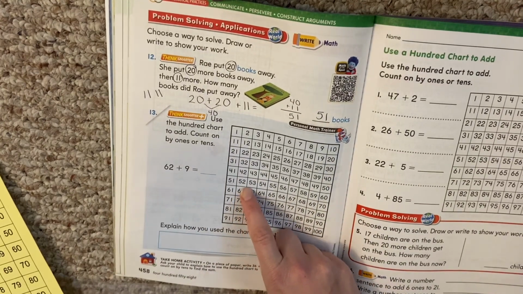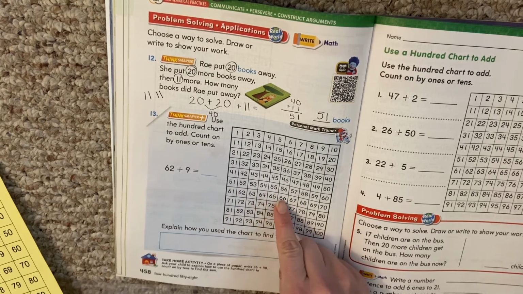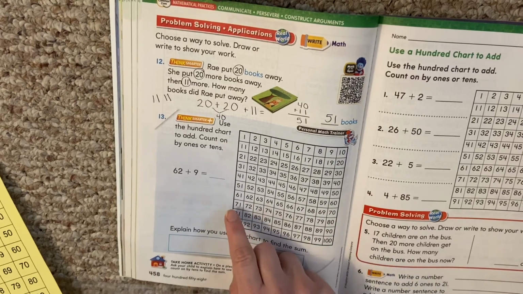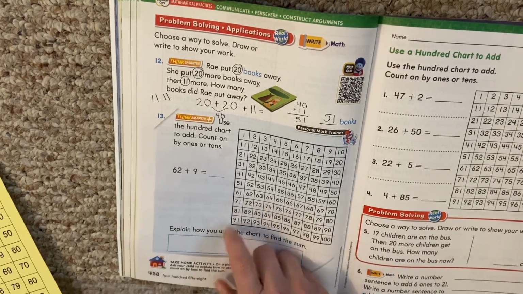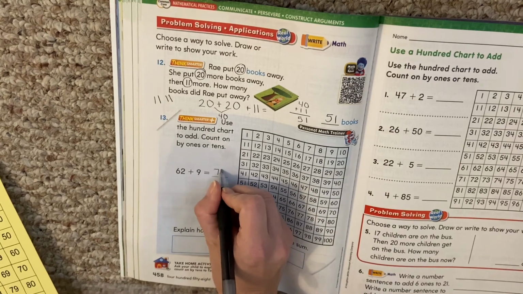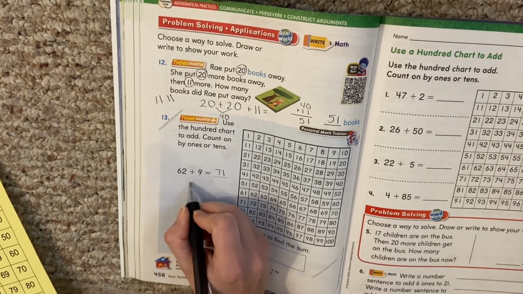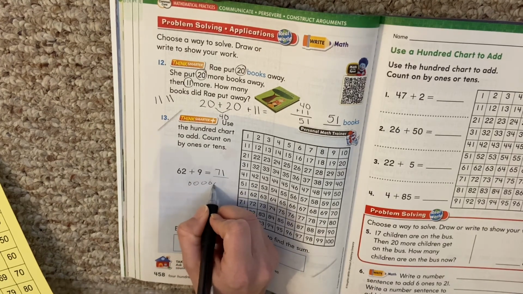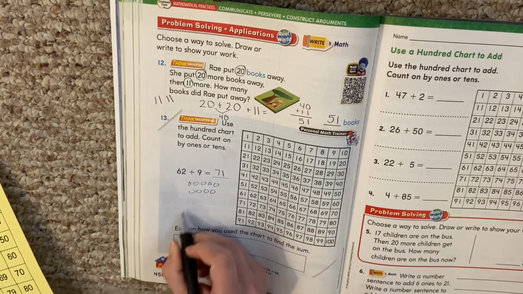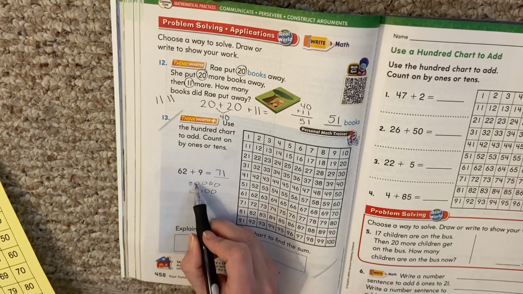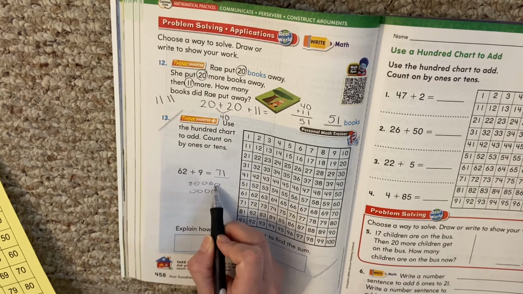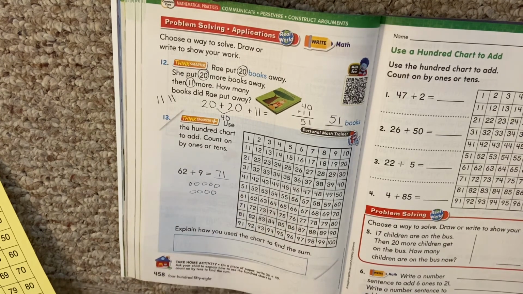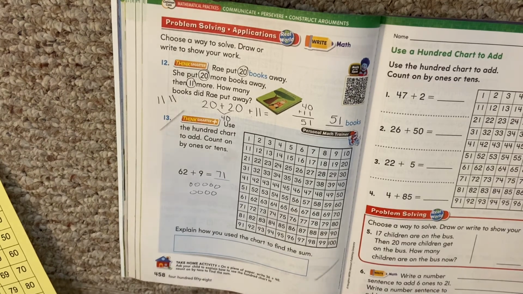So you ready? 1, 2, 3, 4, 5, 6, 7, 8. Where do I go next? 9. So I get 71. Now, if you had trouble with that, you could have made your circles, right? 9 circles. 1, 2, 3, 4, 5, 6, 7, 8, 9. 62, 63, 64, 65, 66, 67, 68, 69, 70, 71. Okay, either way would have gotten us the right answer.